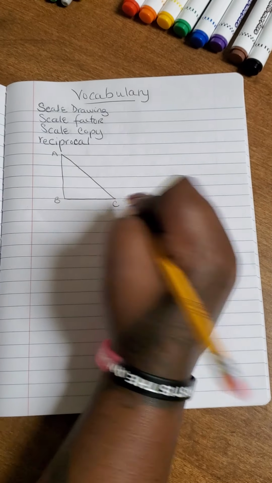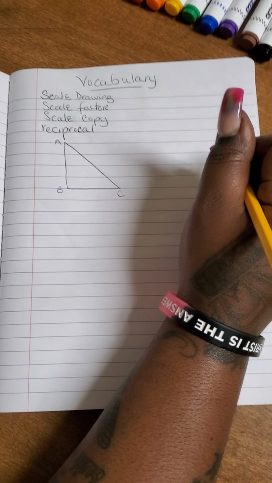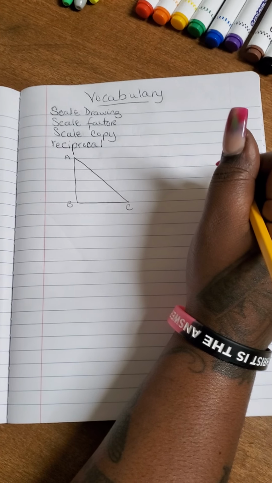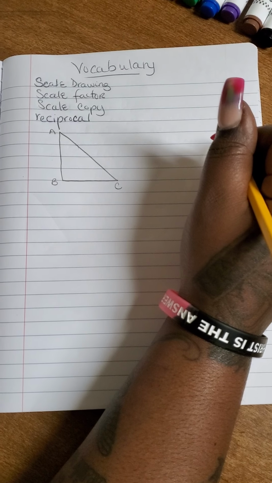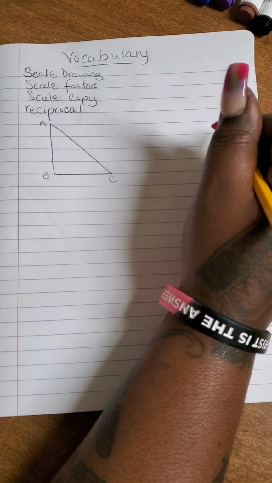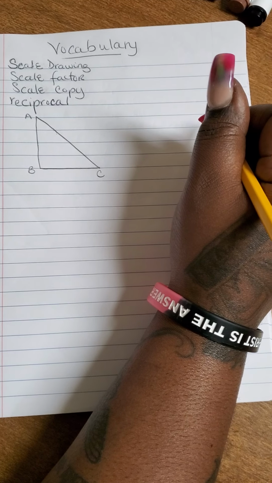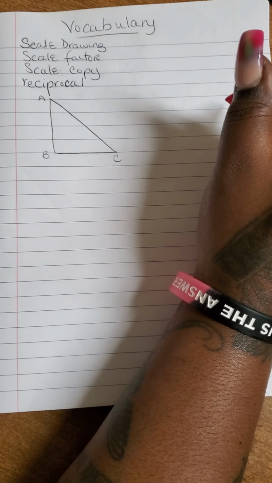So say for example, if you wanted you and your mom to dress alike, or you and your dad to dress alike, or you and your favorite person. Your outfit and your shoes is the original, and you're going to have to make a copy to fit their size. So you would have to have the correct measurements, all right?